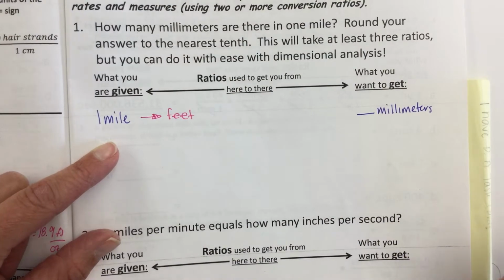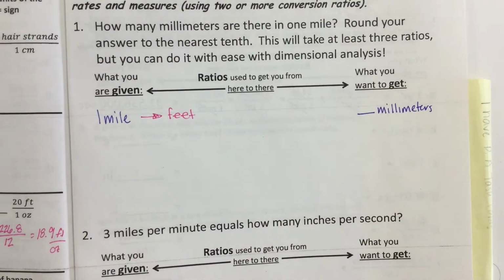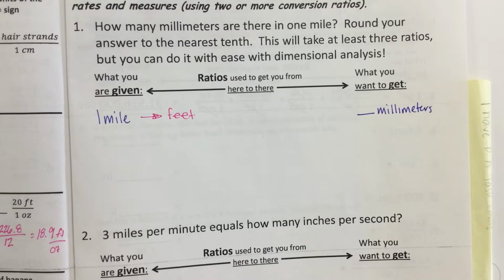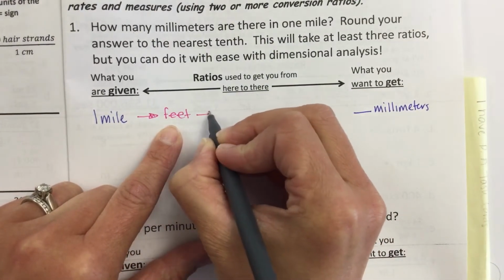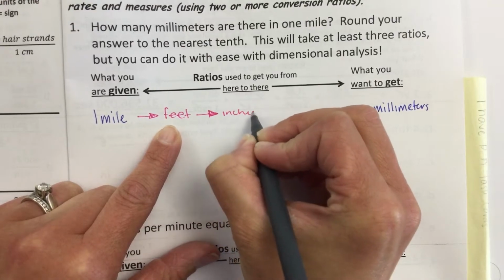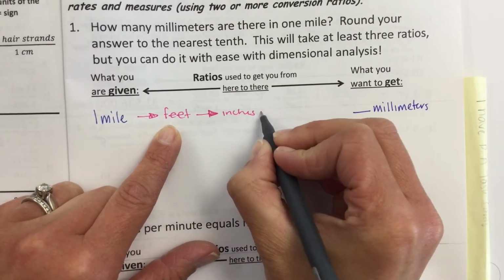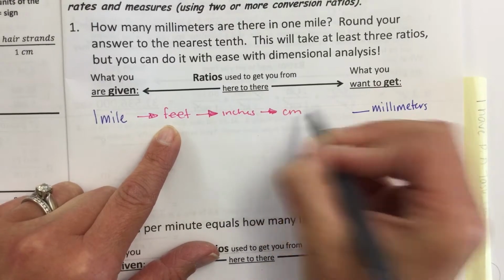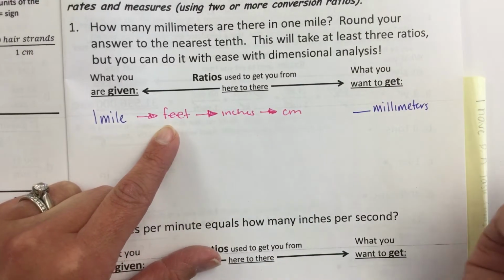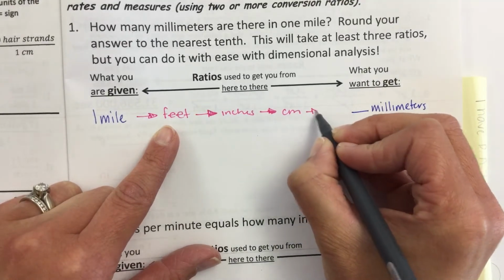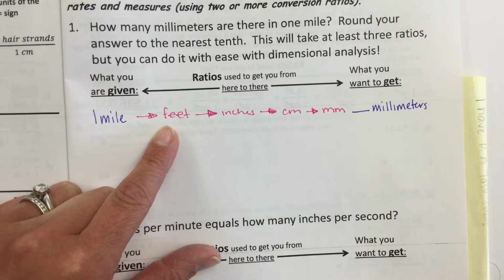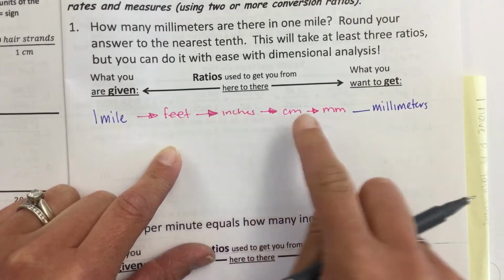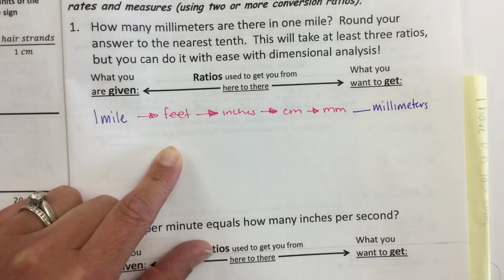And then, James, you said that you know that there's a relationship between, how do we get to the metric? You said centimeters and what? Inches. So that's the one that I always remember. Okay, so we're going to go from feet, then we're going to go to inches. It's even smaller. Then we're going to cross over here into centimeters. And then from centimeters, we can stay in that metric unit and we can go to millimeters. So do you guys see our path? Miles to feet, feet to inches, inches to centimeters, centimeters to millimeters.